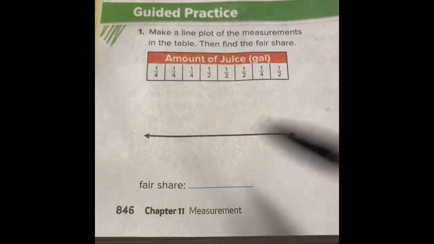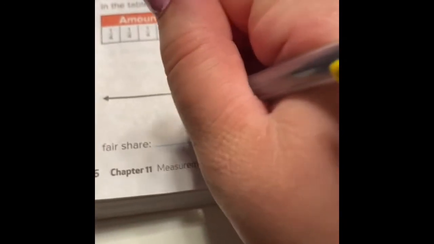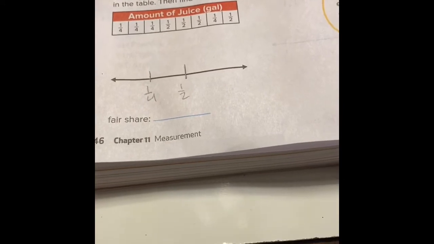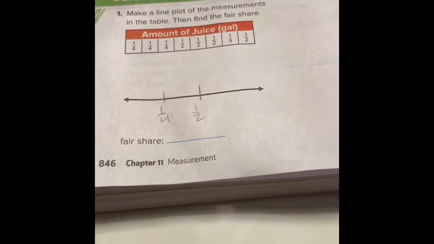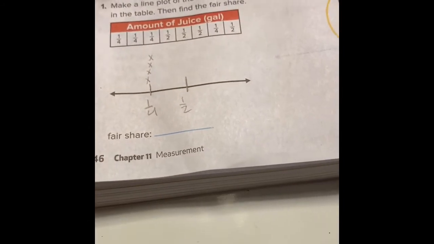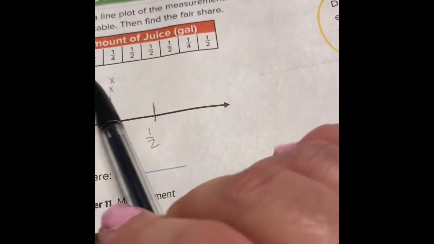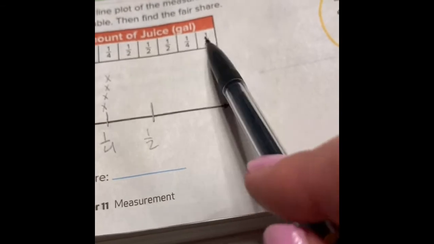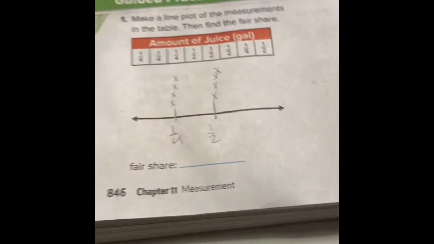Okay, make a line plot of the measurements in the table, then find the fair share. So I'm going to start with my line plot. Here is about 1/2. Here is about 1/4. Okay, so how many 1/4ths do I have? I have 1, 2, 3, 4. How many 1/2ths do I have? 1, 2, 3, 4.